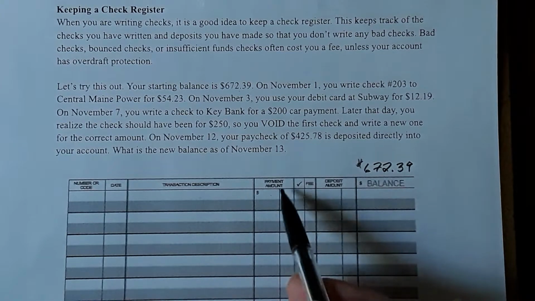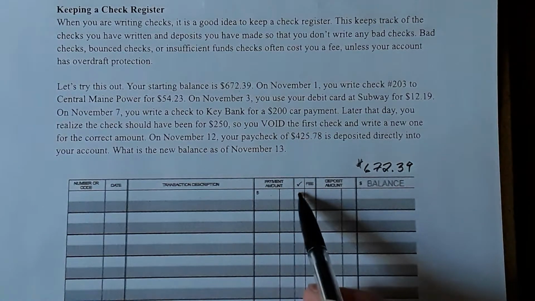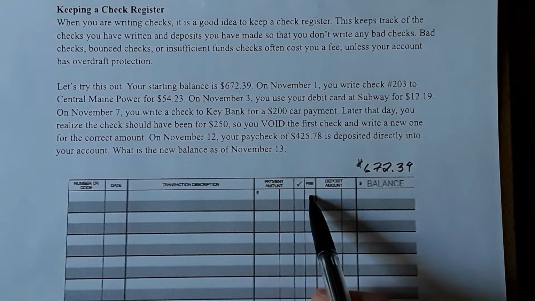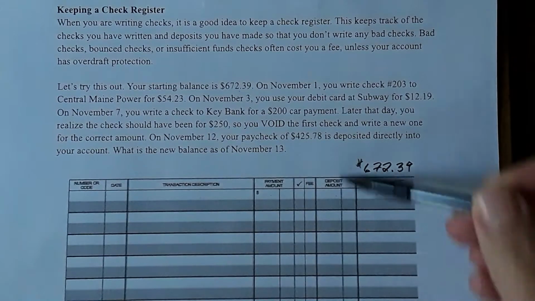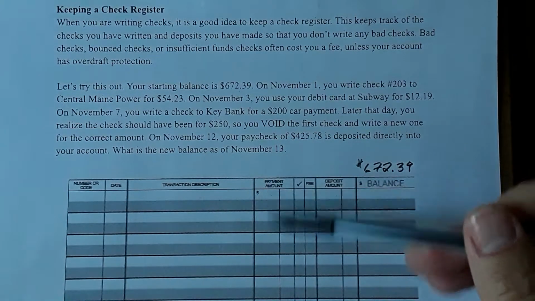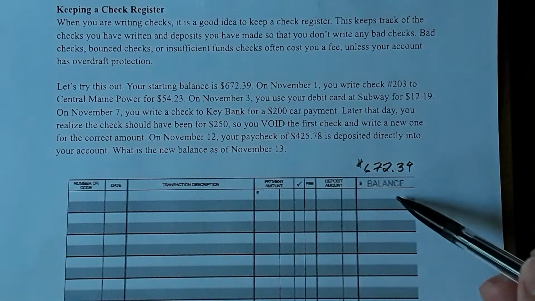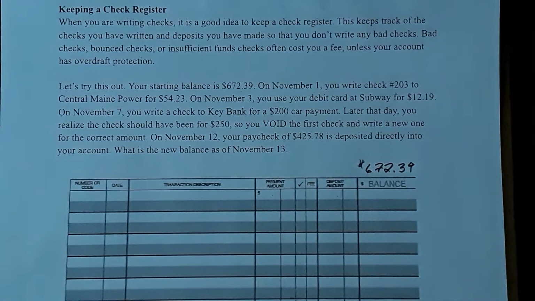Next one is the amount if you're paying, so payment amount. Then you've got a spot where you can check these off or write and include a fee. And then there's a column for if you're making a deposit. So any deposits would go in this right-hand column, or column that's further to the right. The payments would go here, and then you're going to have a balance. So we keep a running balance as we go through.